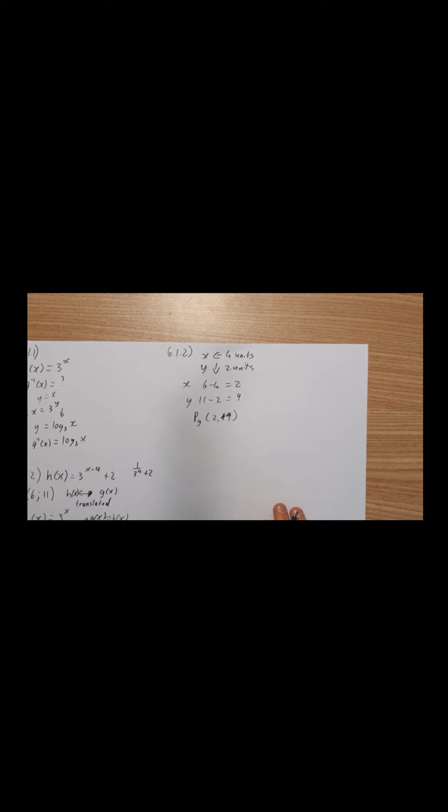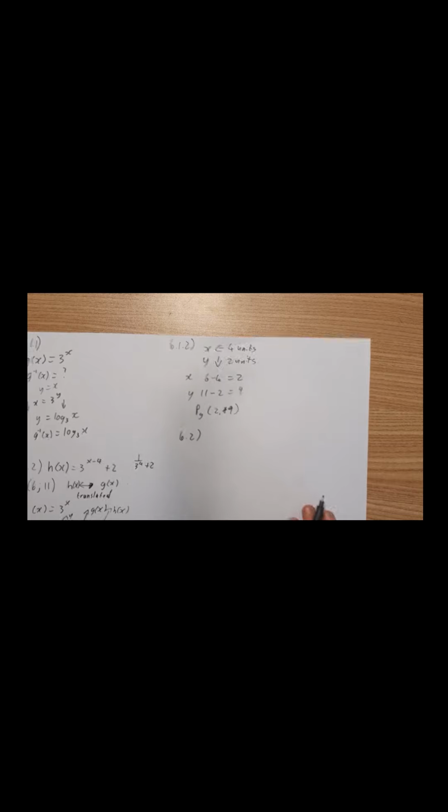Okay, now let's have a look at 6.2. So 6.2 says sketched is the graph f of x equals 2 to the power of x plus p plus q. Then they give us that t lies on the graph, and they also say that the asymptote of f is y equals negative 16. So what they want us to do is determine p and q.